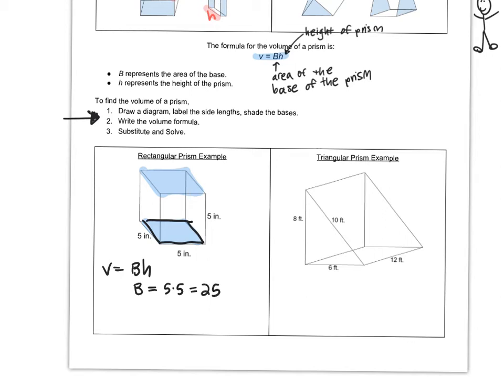And I know the height of my prism is right here. It's 5. That's the distance between my bases. So the volume is going to be 25, that's big B, the area of my base, times 5, that's the height, the distance between the bases. And multiplying that all together, I get 125 cubic inches.